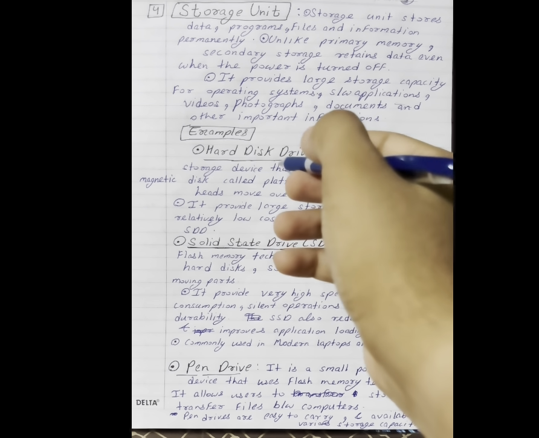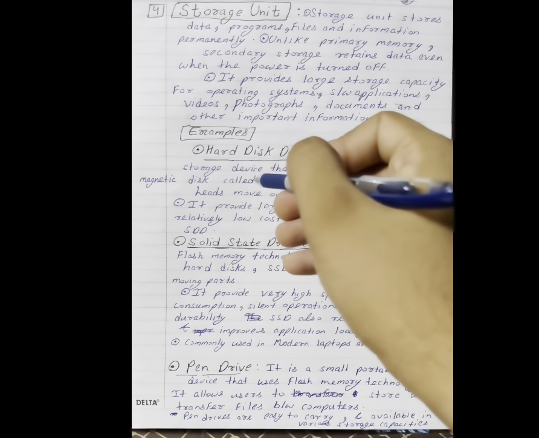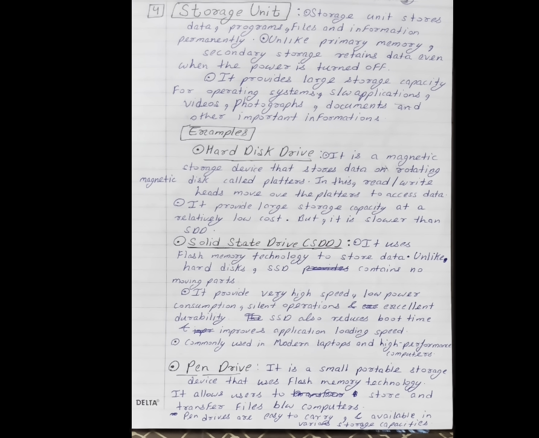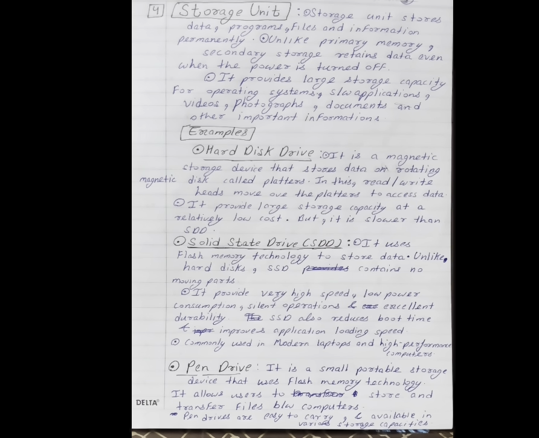Let's understand what a hard disk is. It is a magnetic storage device that stores the data on rotating magnetic disks called platters, and read write heads move on the platters to access the data, and it provides large storage capacity at a relatively low cost as compared to SSD, but it is slower than SSD.